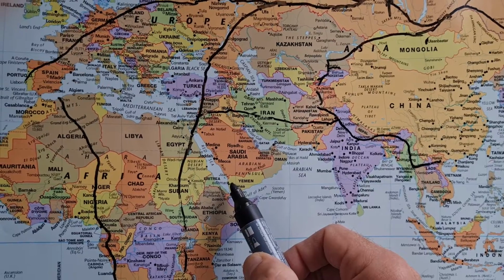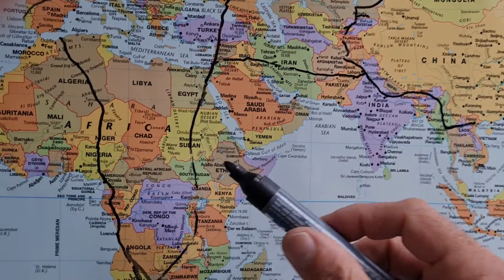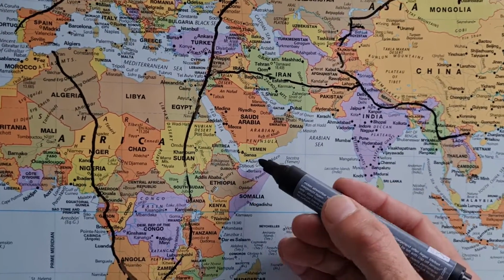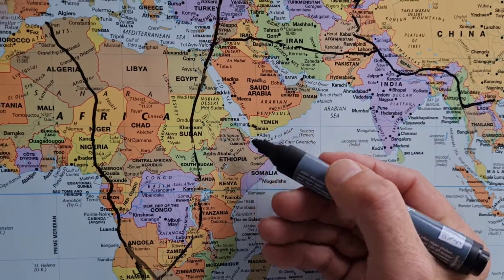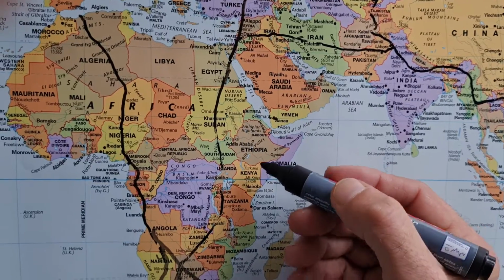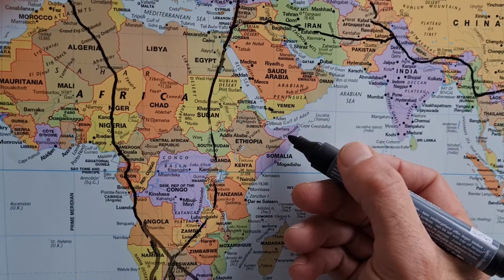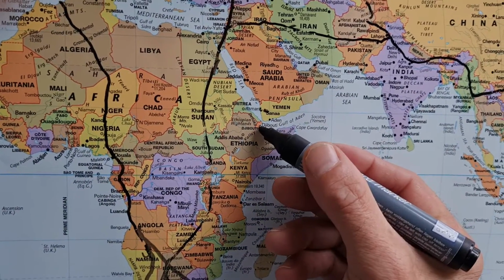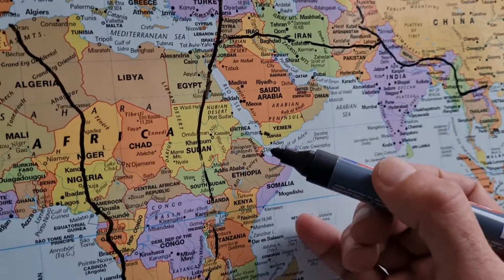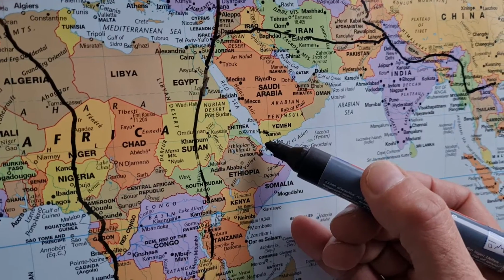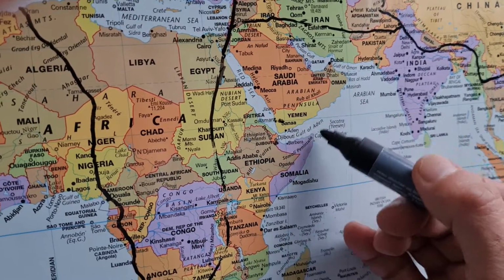And I'll just remind you that one of the things that really caught my attention when I was first doing this research was that if I wanted to travel from Sanaa to somewhere around here, Djibouti, it wouldn't offer me a ferry across here, anywhere.